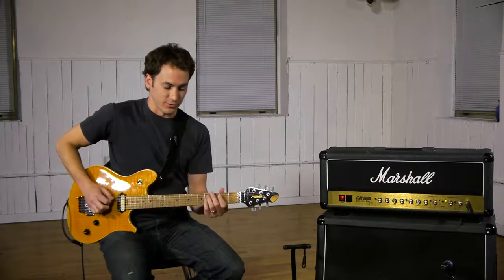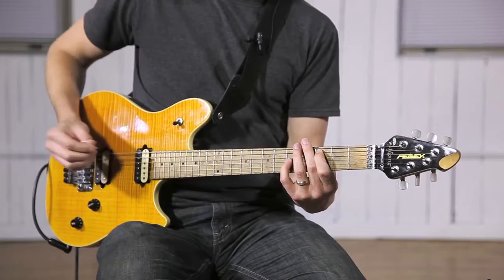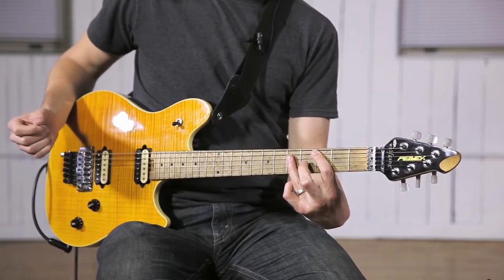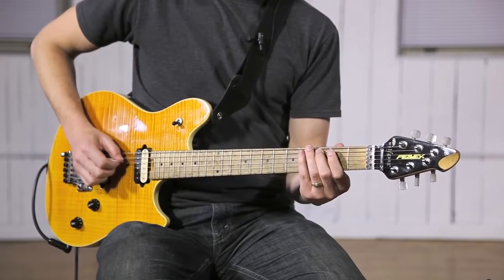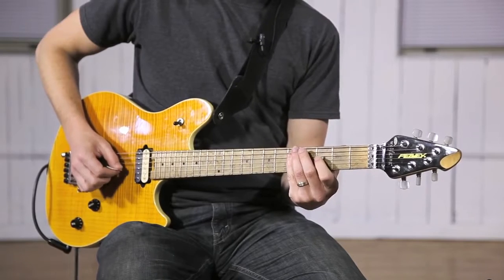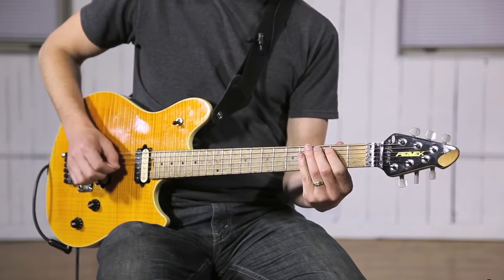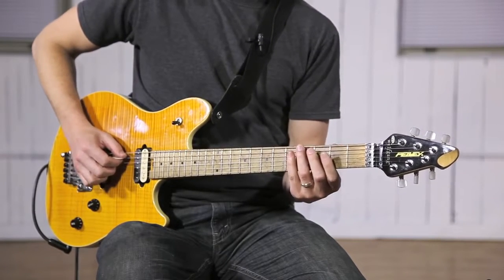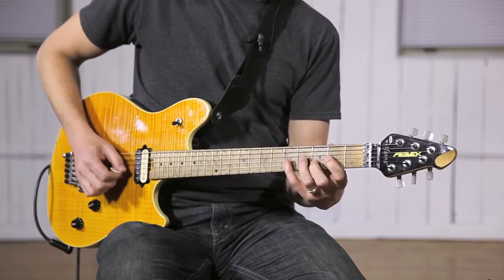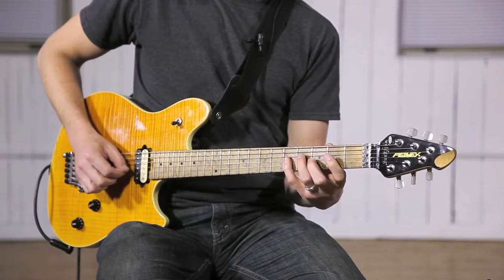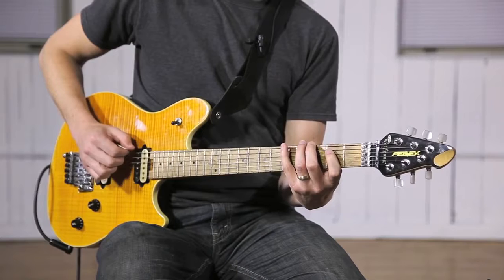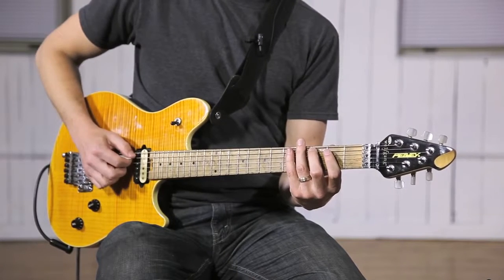So we're going to connect our roots up. Pattern 2, major chord shape. We have our arpeggio, our pentatonic scale shape, and our major scale shape.